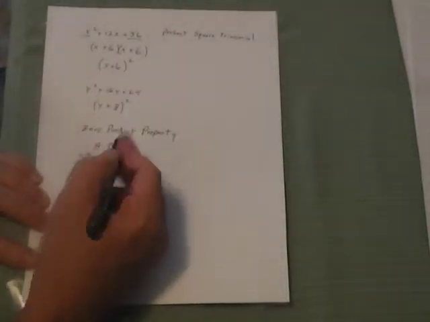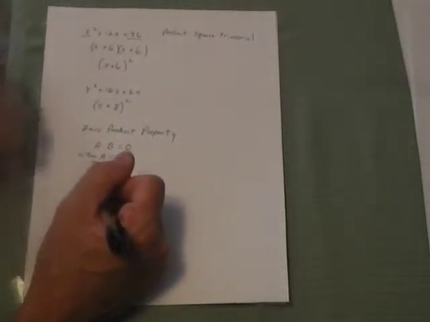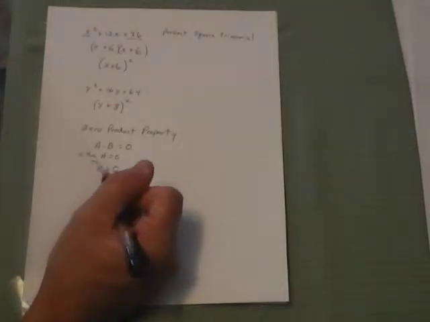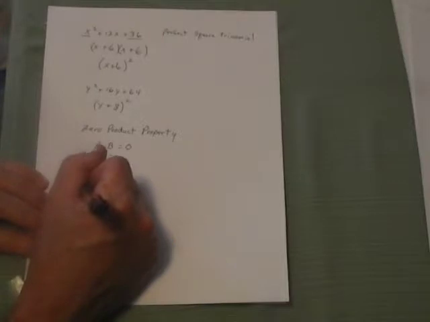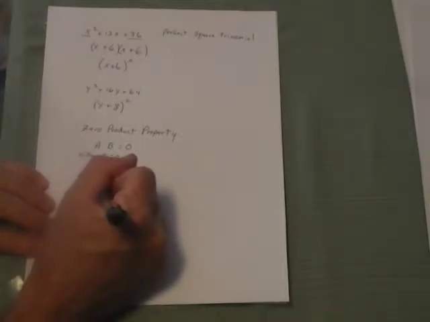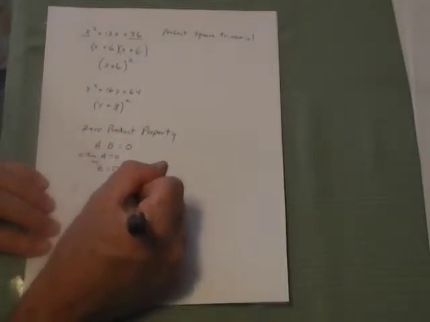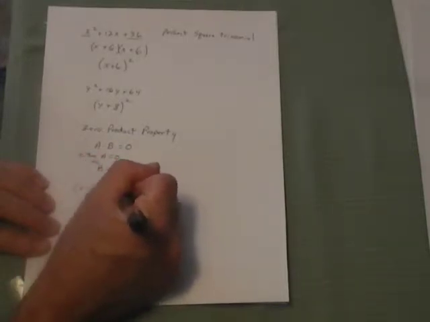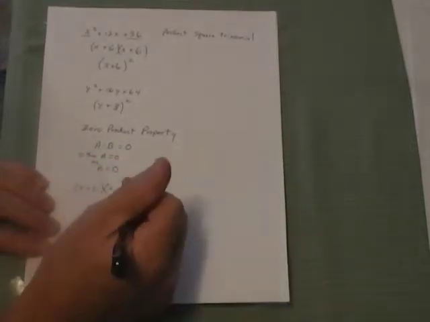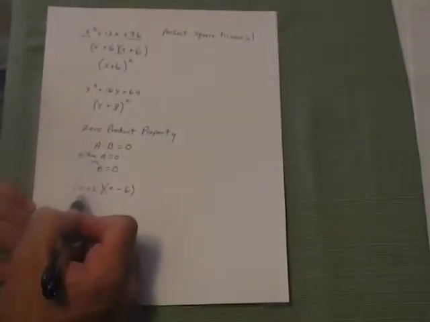So when we have, for instance, a quadratic in intercept form, which is factored form, let me put down one. And we want to find the solution to this.